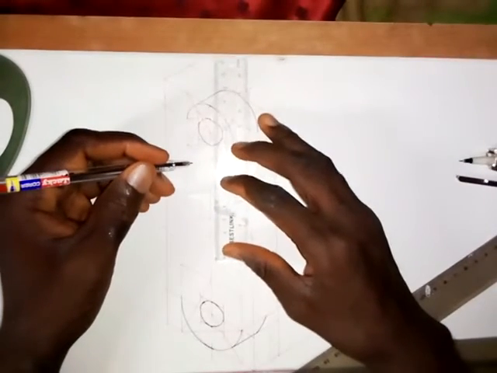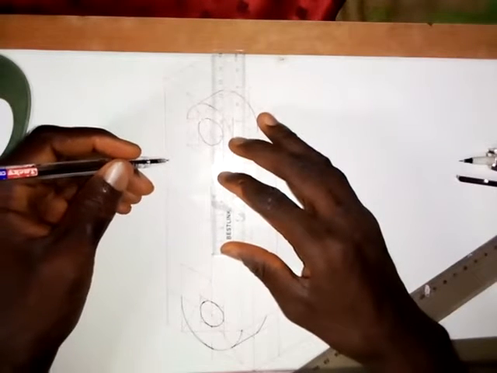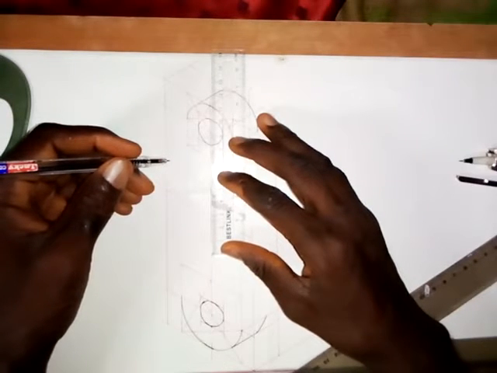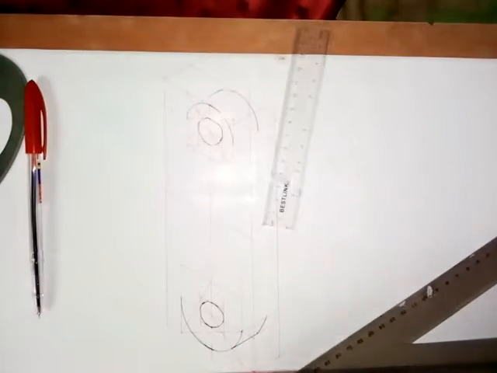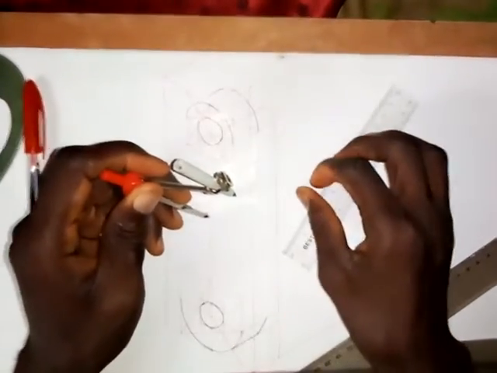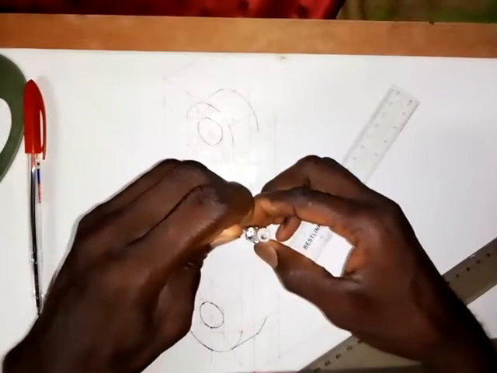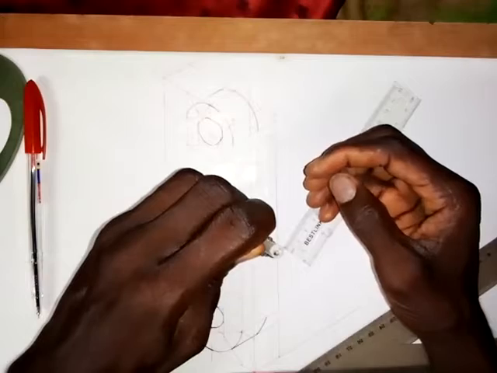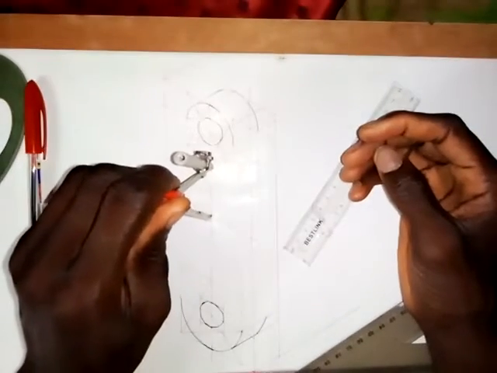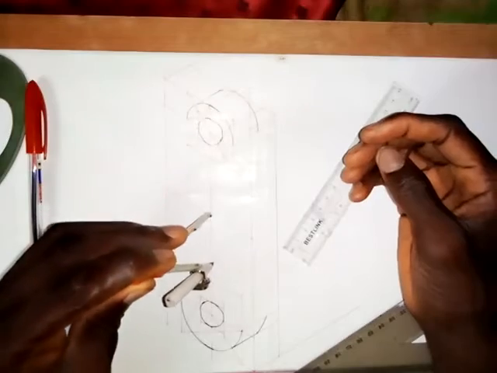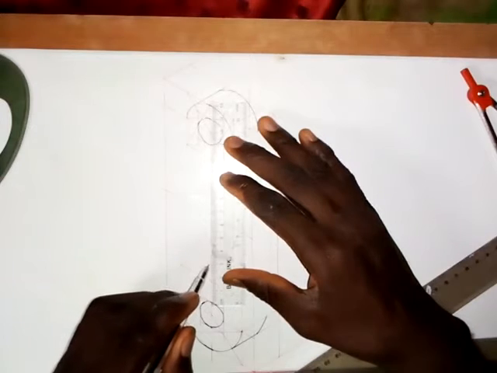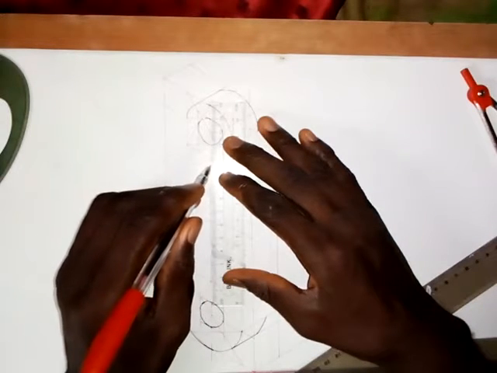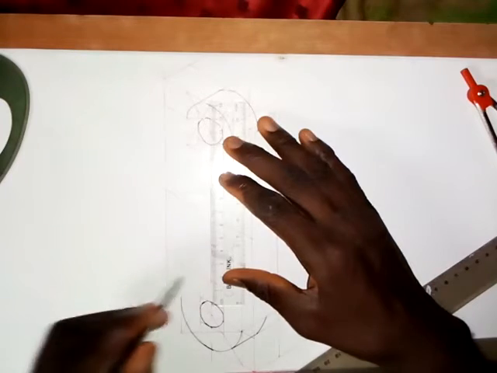So I will take a measurement of 38 millimeters. So I take 38 millimeters. So let me use my, okay, from here to here is 38 millimeters. So let me take it with my compass here. Okay, so this is 38 and this is 38. So I may need to draw this line. So we have 38, 38.